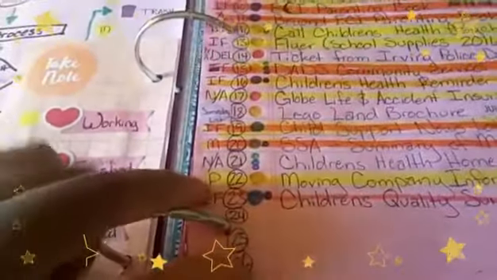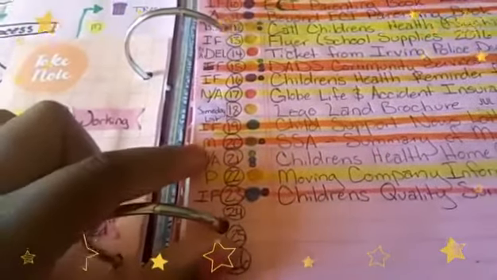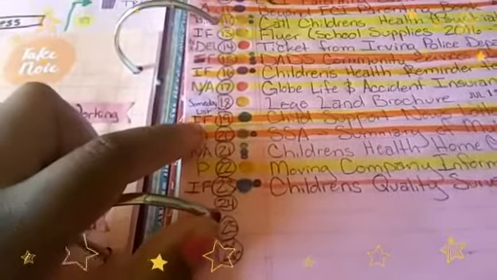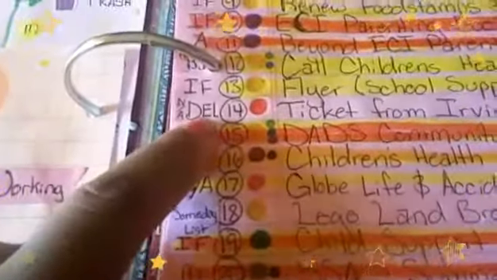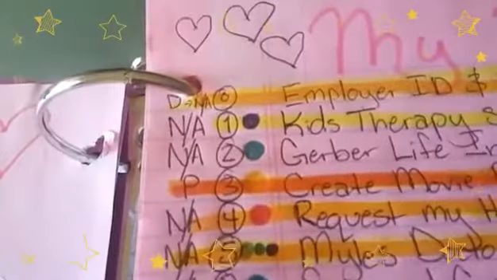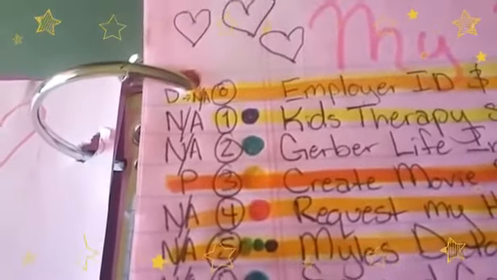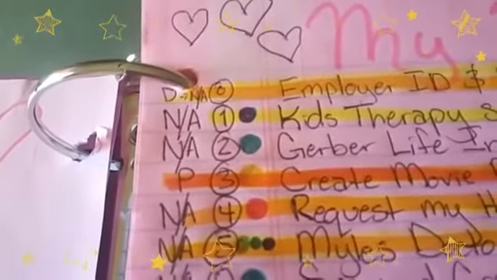P is for projects, NA is for next action, M is for my son Miles, IF is for instant fix. I have my someday list, and Del is for delegate, and NA is still next action. And up here, D is for my name, Donina, and it's got a next action thing as well.